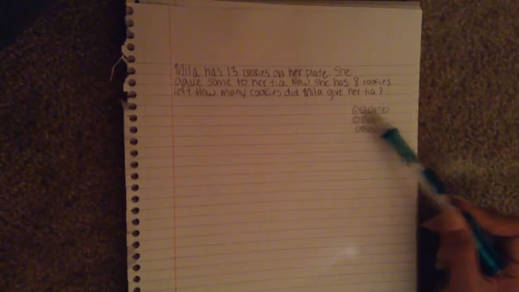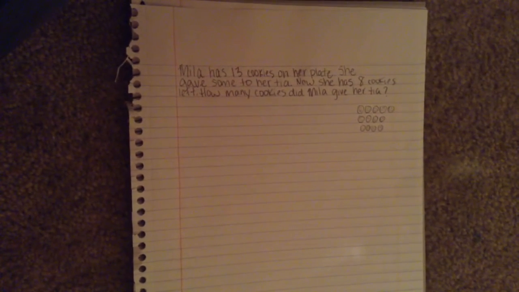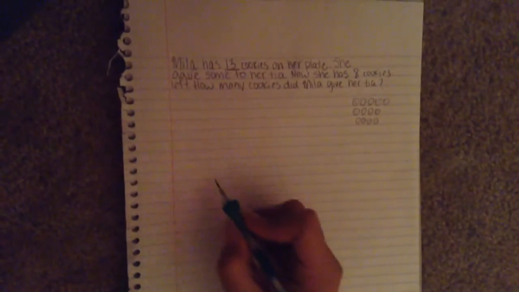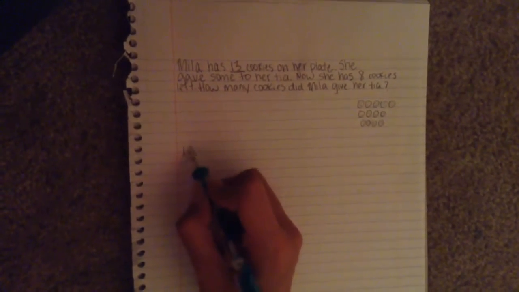I just drew 13 cookies right here because sometimes kids like to have visuals, so just thought it would be neat since it's cookies. So what we do know is that Mila started off with 13 cookies. That's how many she started off with. So I'll start off with writing 13 in my start bubble.